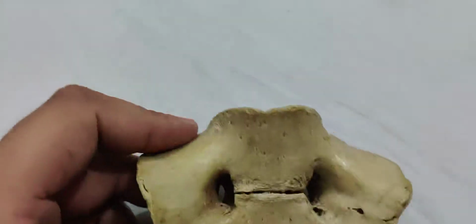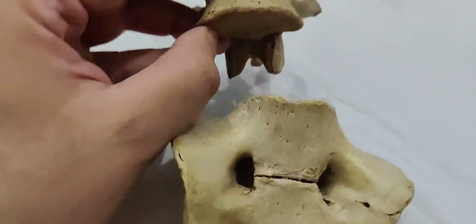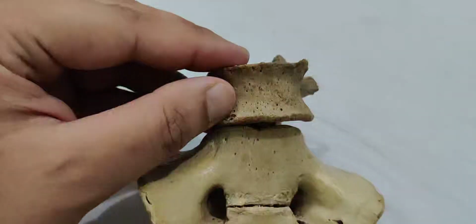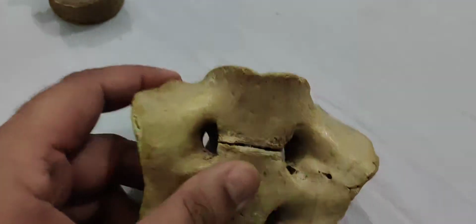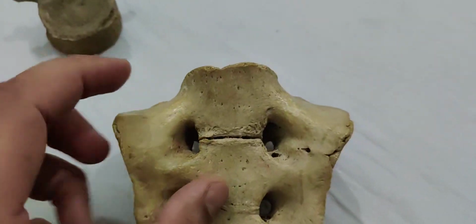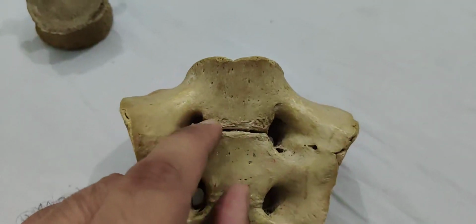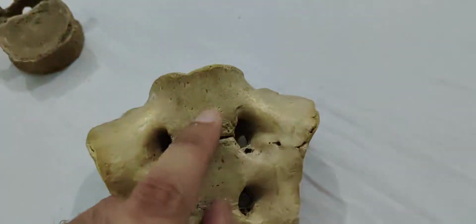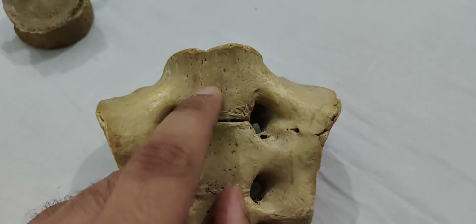Then there is something called sacralization of the lumbar vertebra. Here, if I take a fifth lumbar vertebra, and the fifth lumbar vertebra gets fused with the first sacral vertebra, that is called sacralization of the lumbar vertebra. And the reverse can also happen: if the first sacral vertebra is not fused with the rest of the sacral vertebrae, that is called lumbarization of the first sacral vertebra.